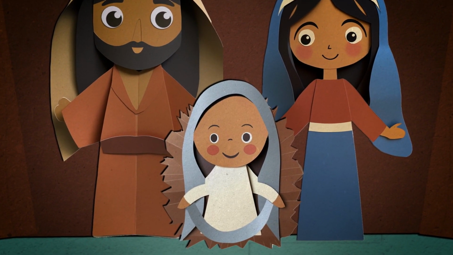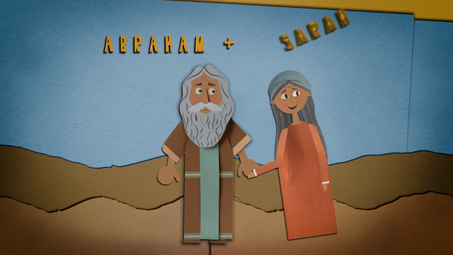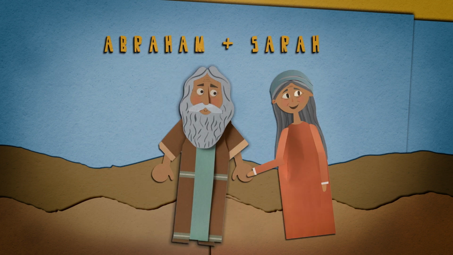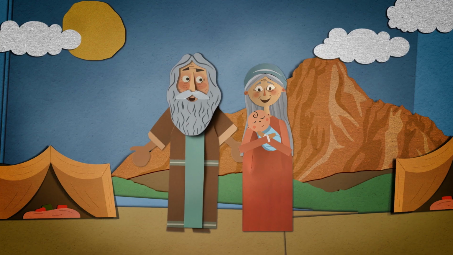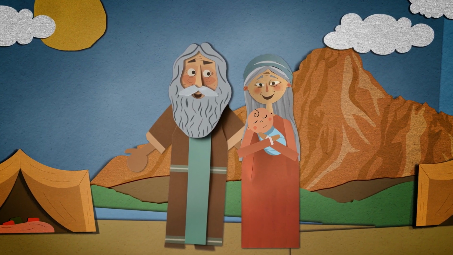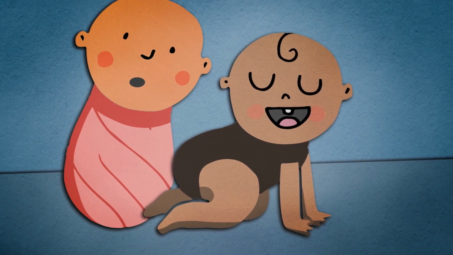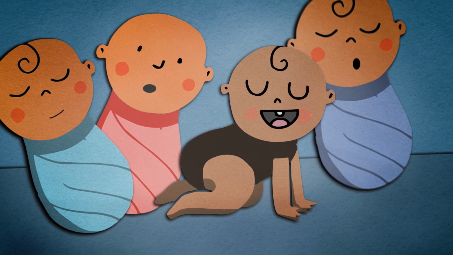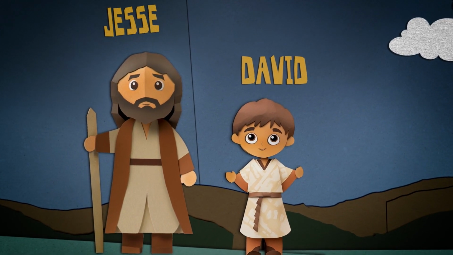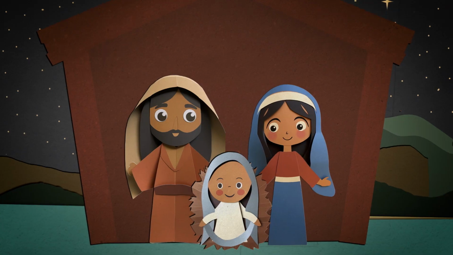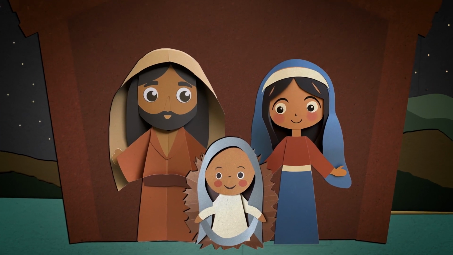The family started with Abraham and his wife Sarah more than 1,500 years before Jesus was even born. From their son Isaac, an entire nation of people would be born, including Jesse and his son David, who would become Israel's greatest king, and his descendant Jesus would become the world's greatest king.